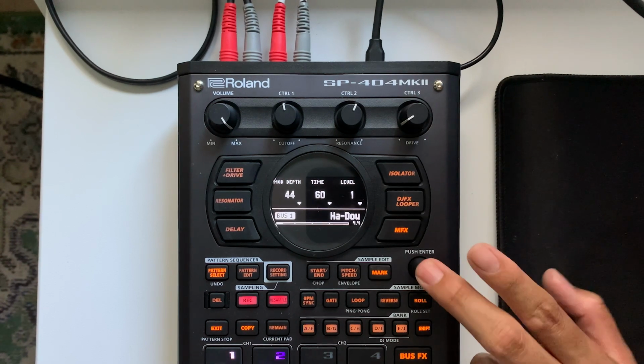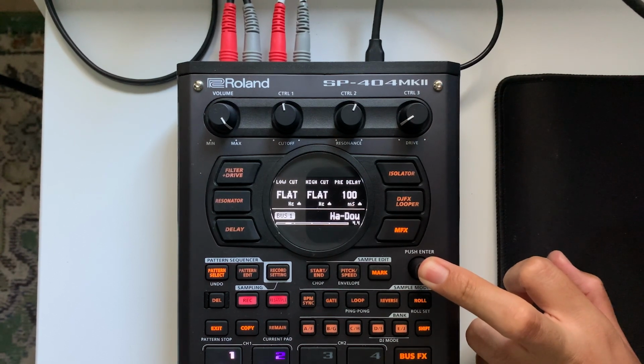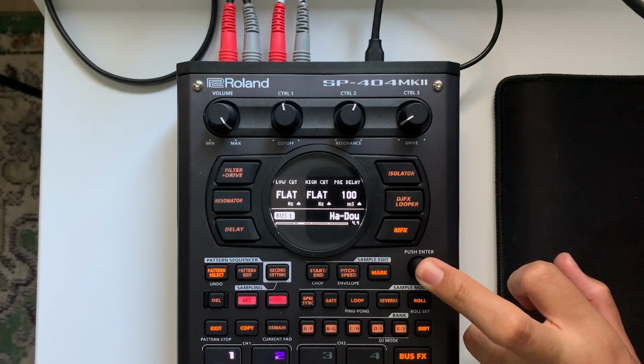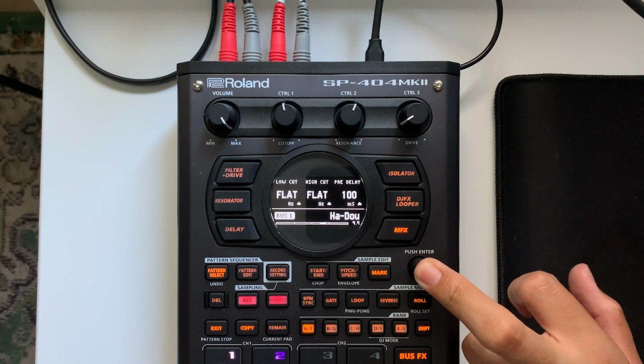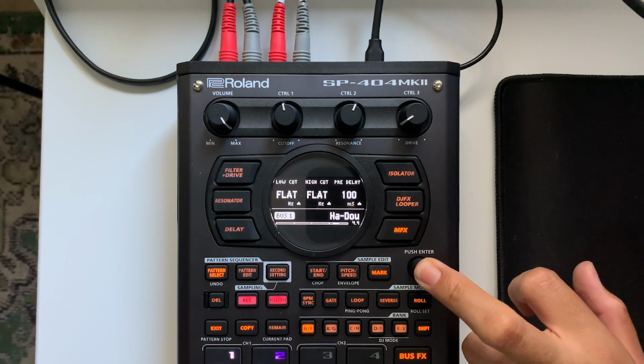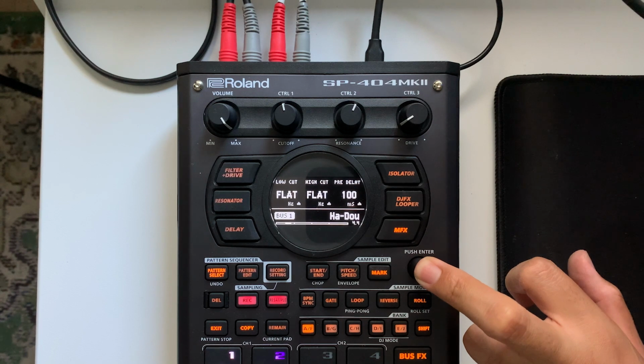The second menu you have here is low cut, high cut, and pre-delay. Low cut and high cut are just you setting a range at which you want the effect to hit. So if you only want to focus on the mids, you can focus those hertz. Or if you only want the low end, you can give it a type of filter and create it.